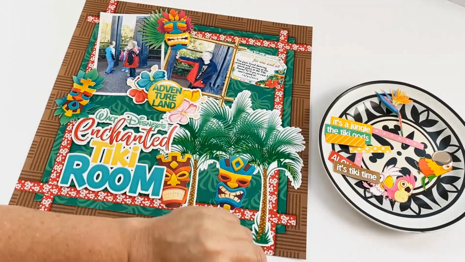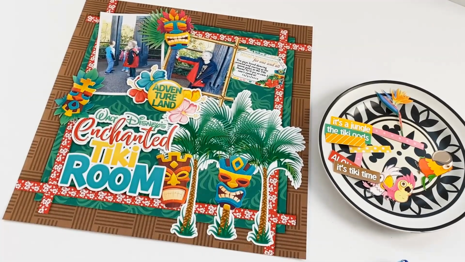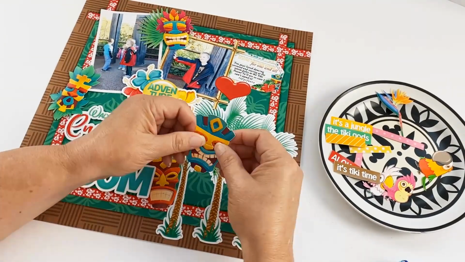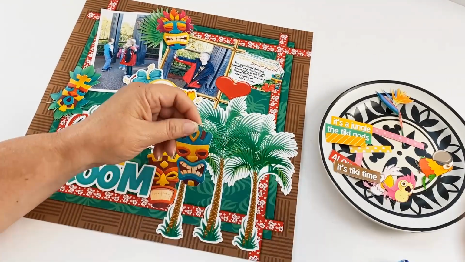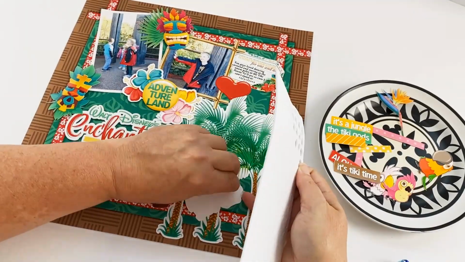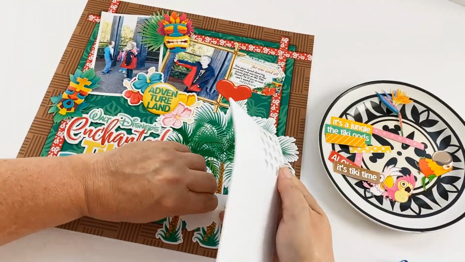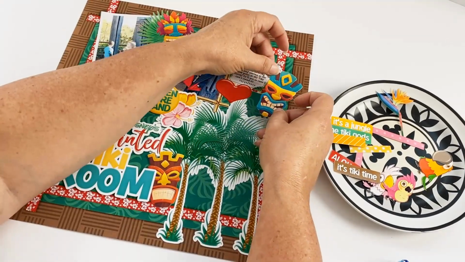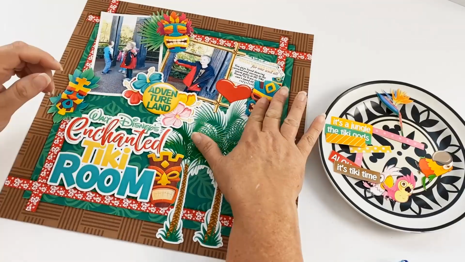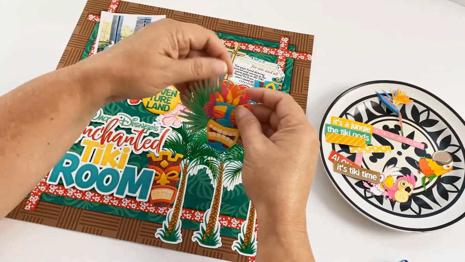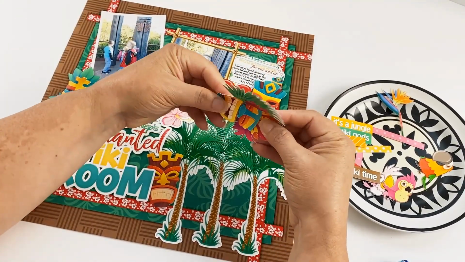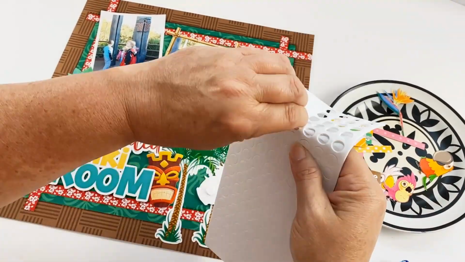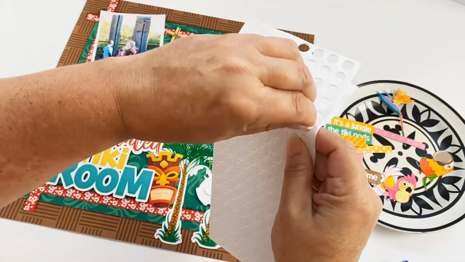You'll notice how there's that little bit of space between the title and the bottom of the photos. And there's also this little bit of space here around the journal spot. And so this is where another one of the Tiki God heads is going to live, right over here next to this heart. And so then we've kind of filled up that space with some supporting elements, and also, of course, one of the primary elements.